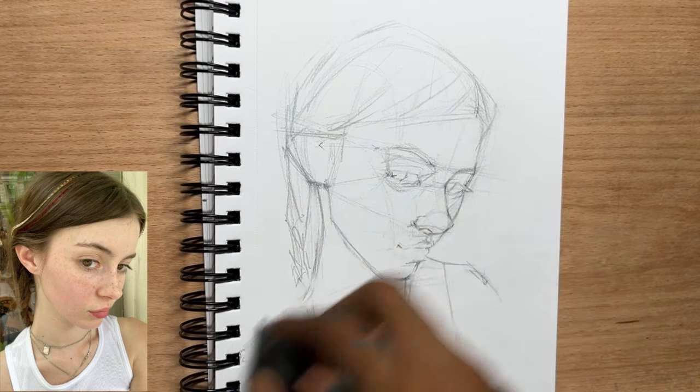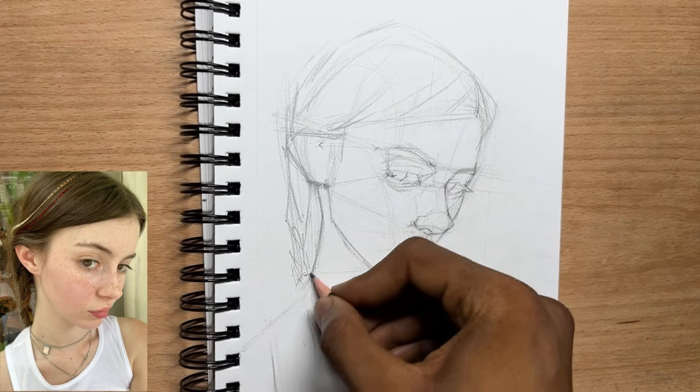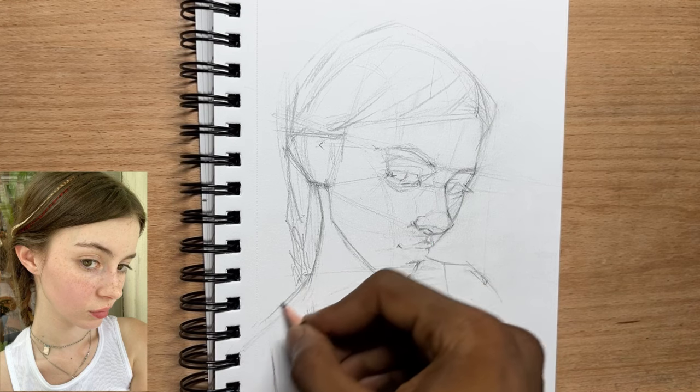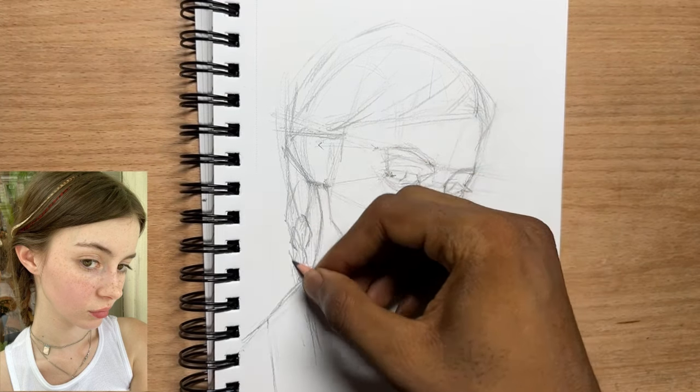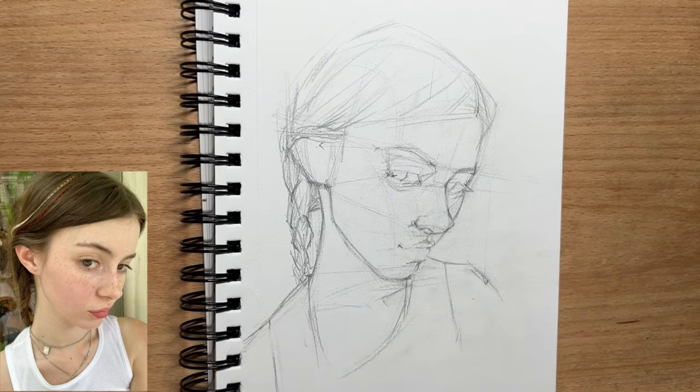So if I draw a straight line from the chin here, it aligns with this area. The shoulder starts here. So let's come back here and we'll add some details and the drawing is over.